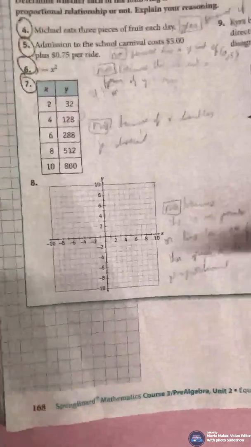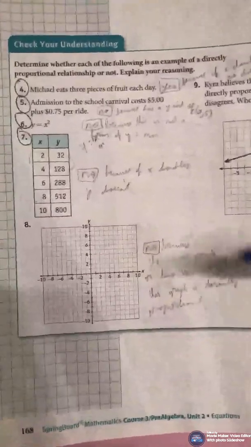So let's move on to number 8. Number 8 is not a directly proportional relationship, and that is because there are no points or a line to see if this graph is directly proportional. This is just an empty graph. You could argue it's directly proportional, but in my opinion it's not, because there are no points or a line to see if this graph is directly proportional or not. So let's move on to number 9.